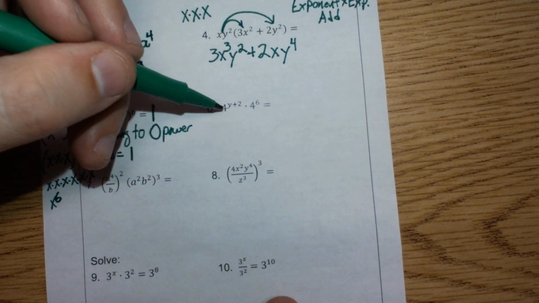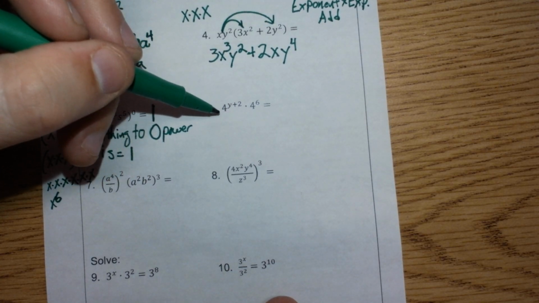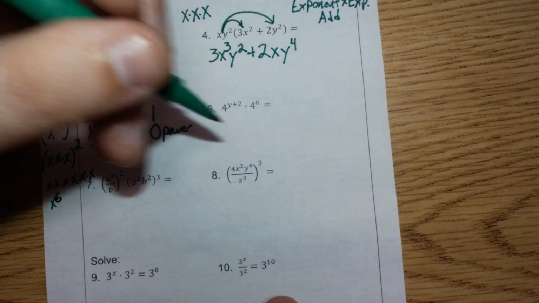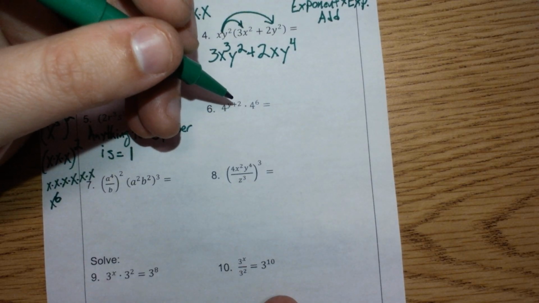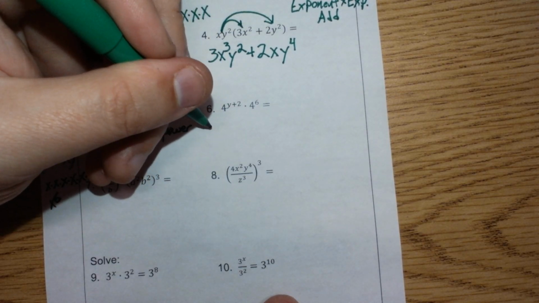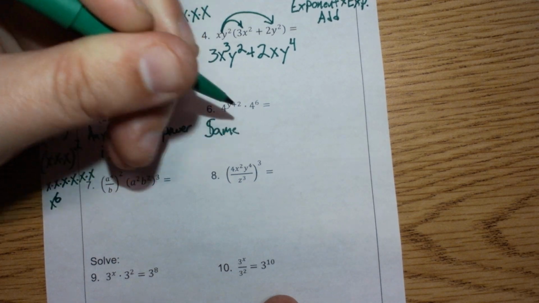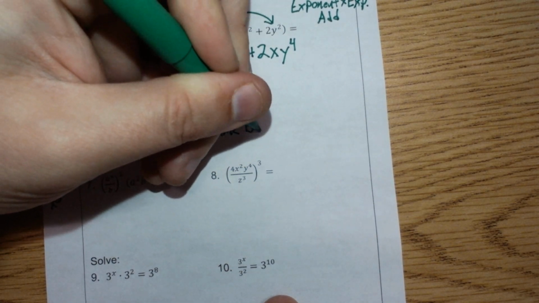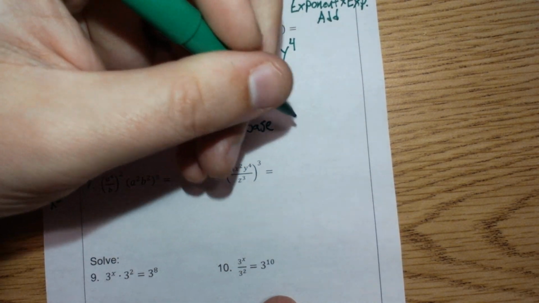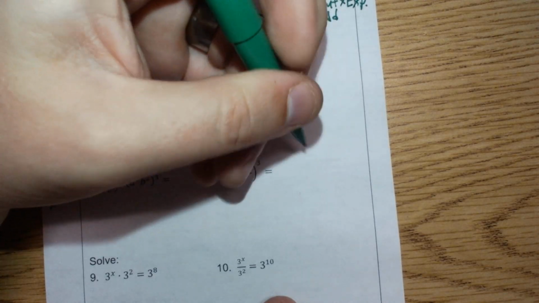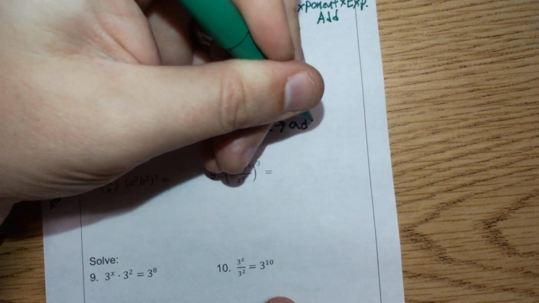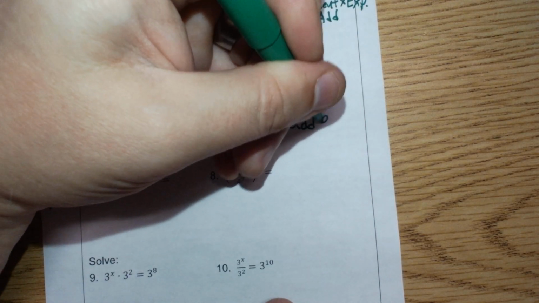On our next one, looking at it when it's 4 to the power of something, as long as the bases are the same, and we're multiplying, so same base, we're going to add exponents.